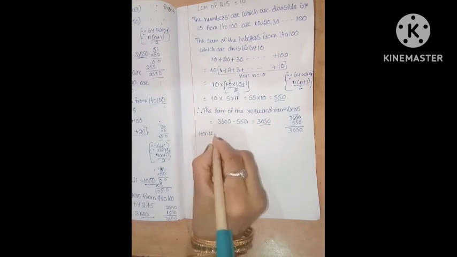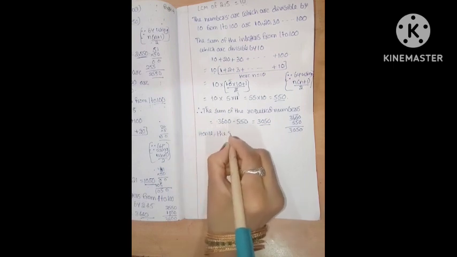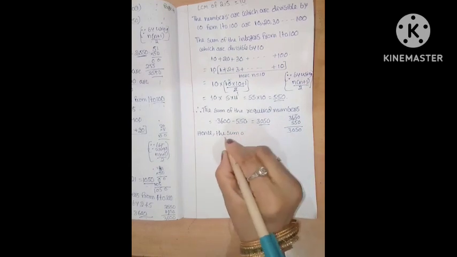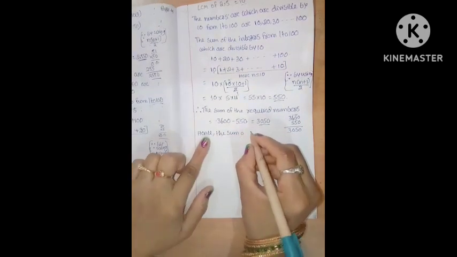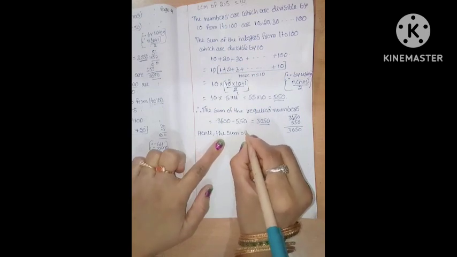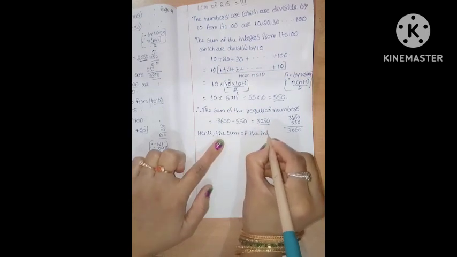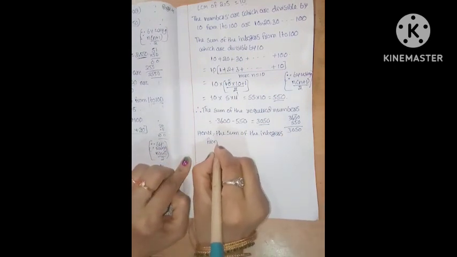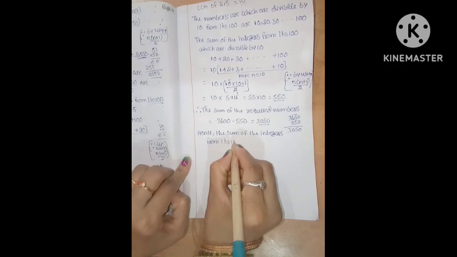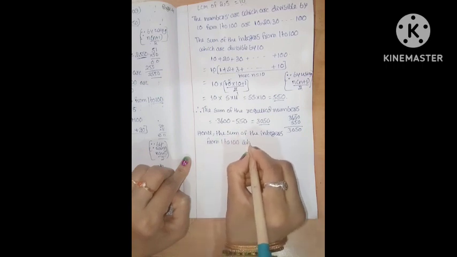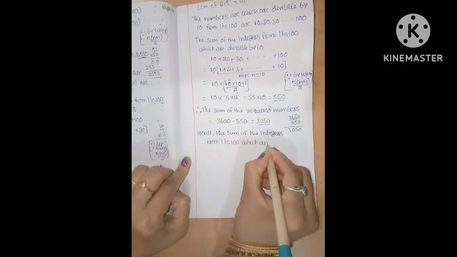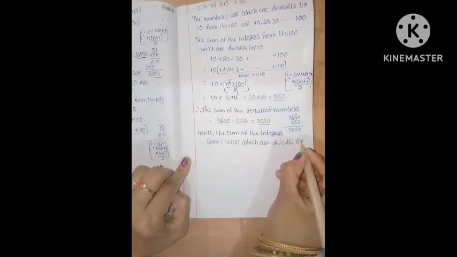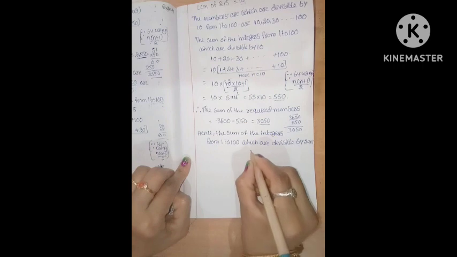Hence, finally you can say this is the final answer. Hence, the sum of the integers from 1 to 100 which are divisible by 2 or 5 equals this sum.